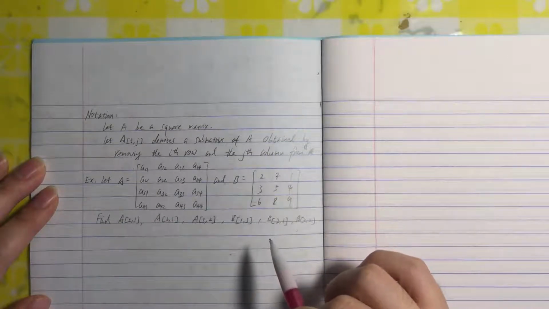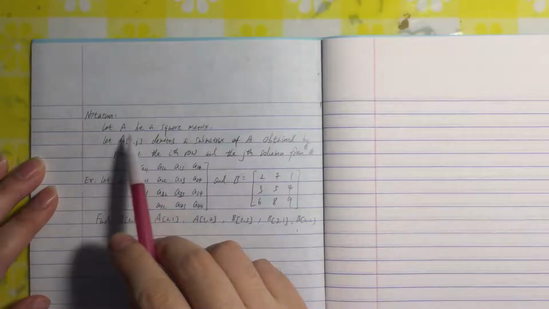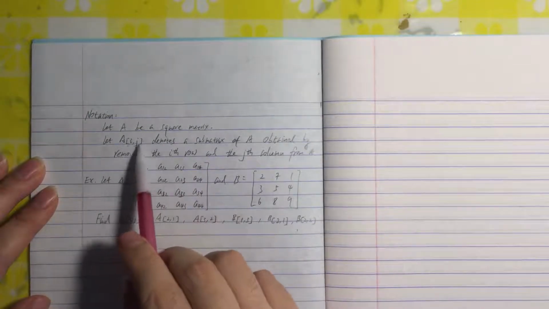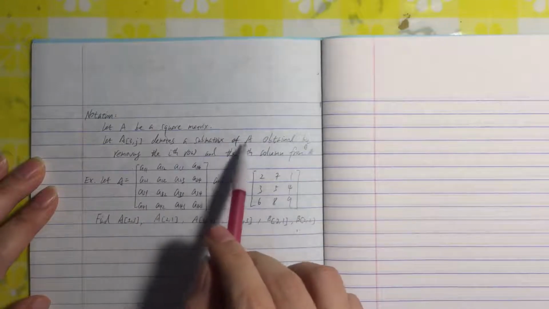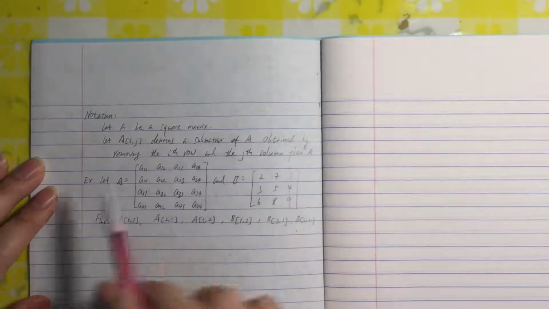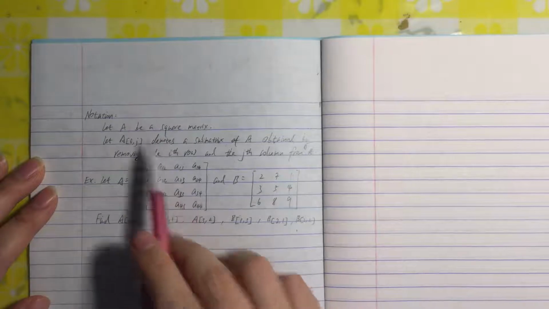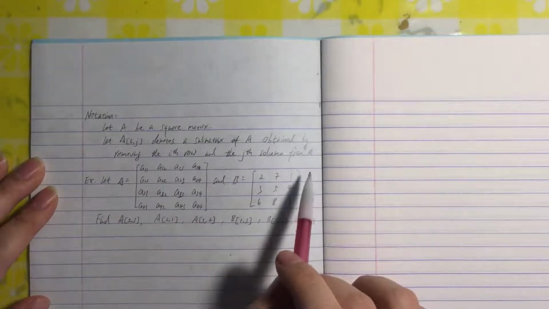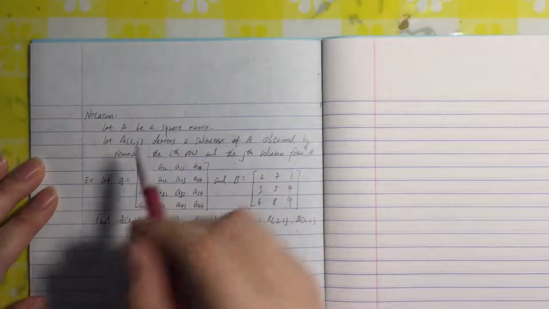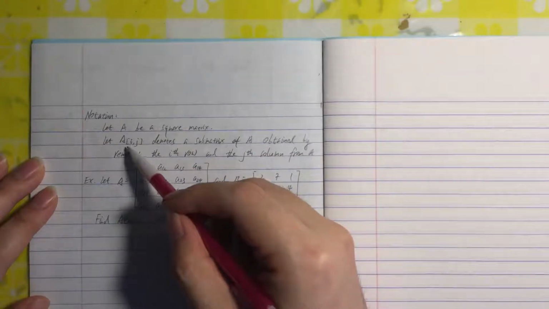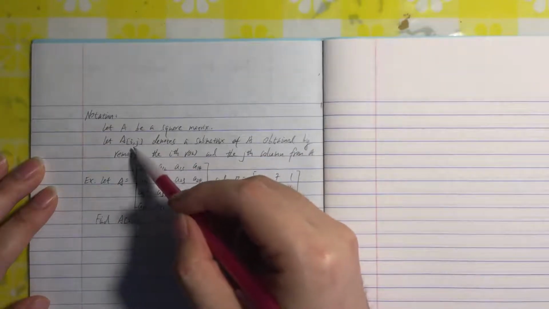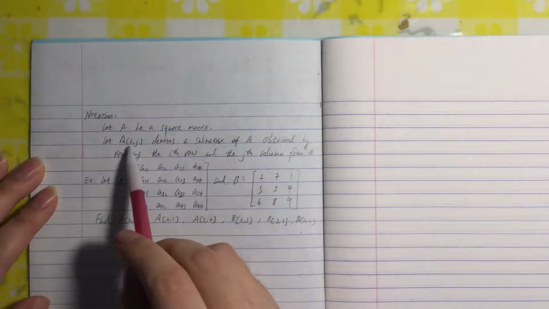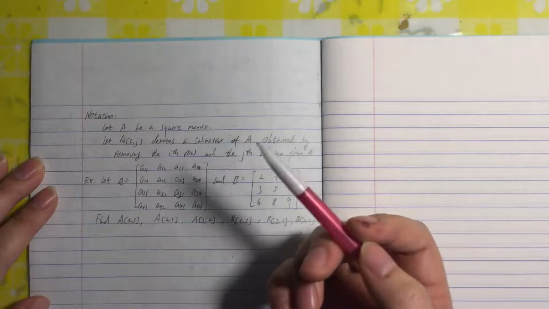Before I show you how to find determinants for higher dimensional matrices, let me first show you a notation. Let A be a square matrix. The notation A sub i,j denotes a submatrix of A, obtained by removing the ith row and the jth column from matrix A. Here i stands for the ith row, j stands for the jth column.